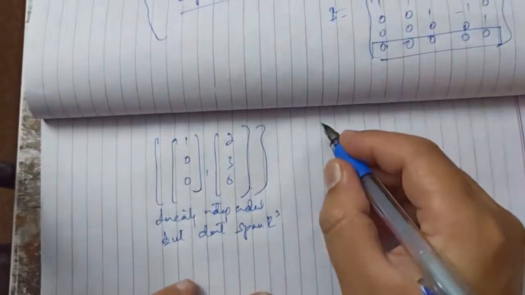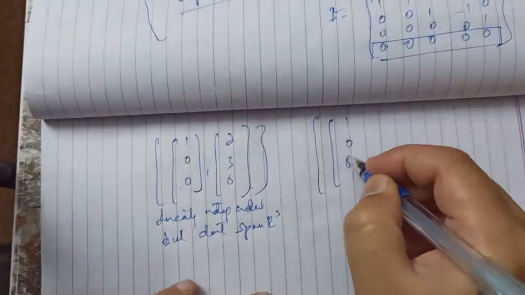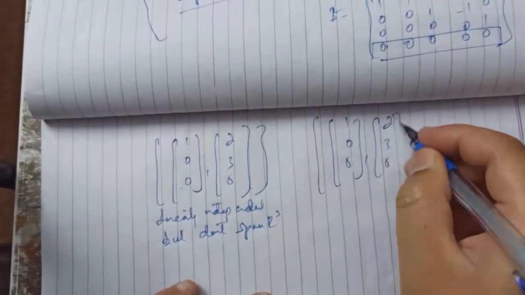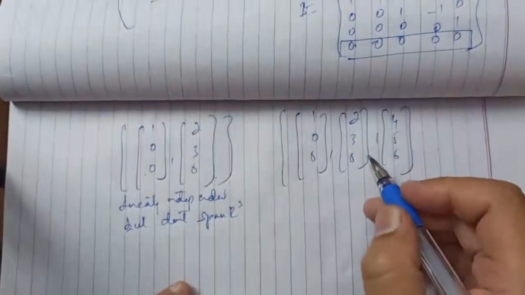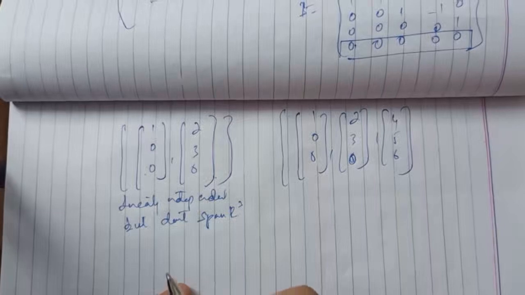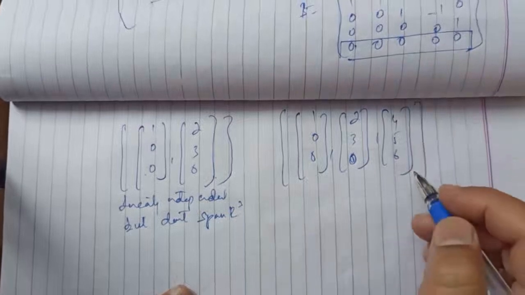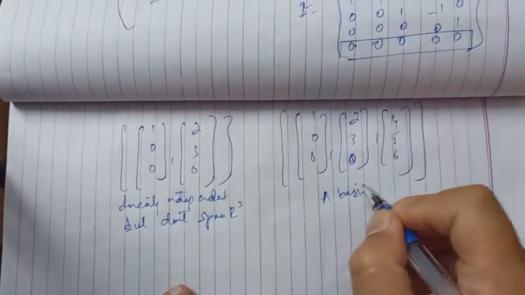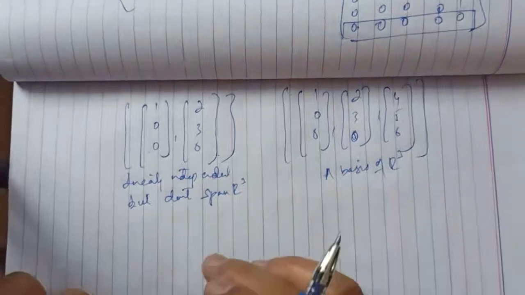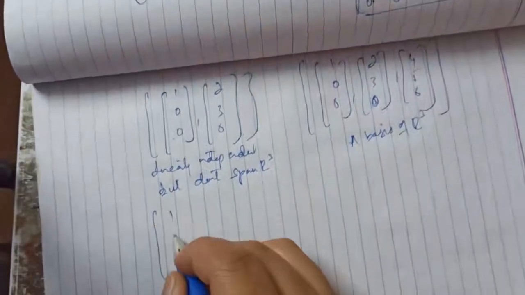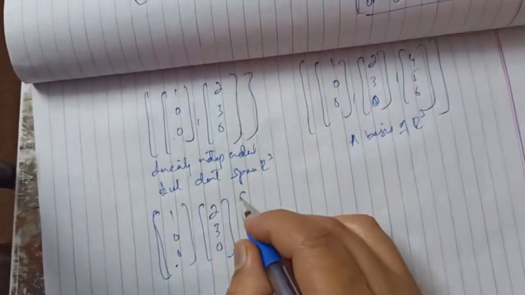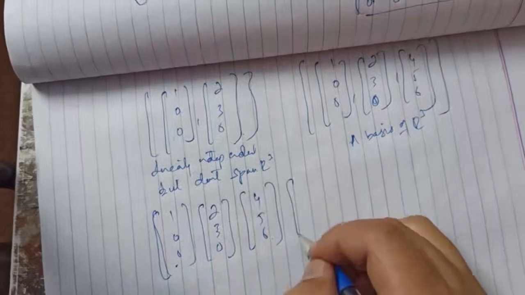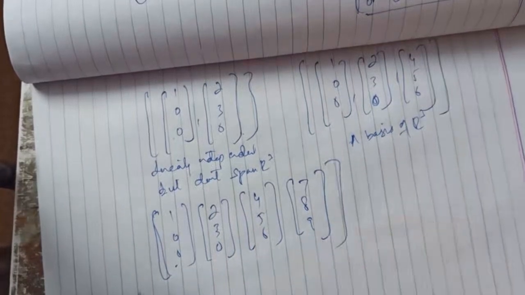Now let's do another example. Say 1 0 0, 2 3 0, 4 5 6. We can see here that this is actually a linearly independent set and can be a basis for R3. Now let's say another example, which is 1 0 0, same thing here, 2 3 0, 4 5 6 and 7 8 9.